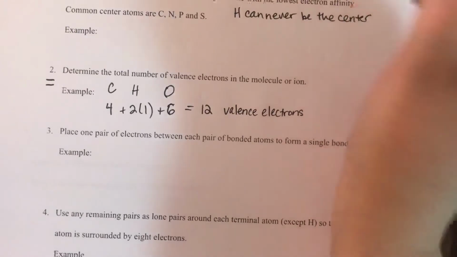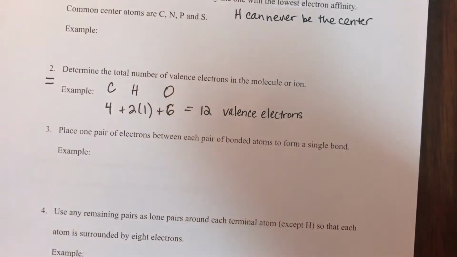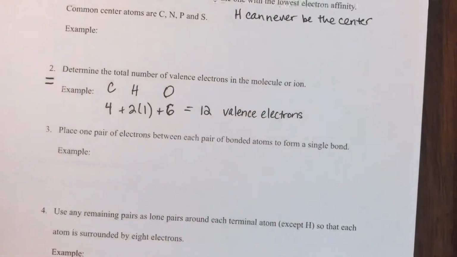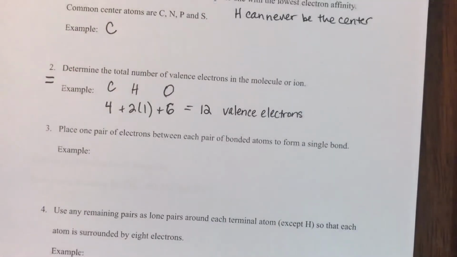Okay, next it is the one with the lowest electron affinity. The lowest electron affinity, so that's lower and lefter on the periodic table. And typically lefter is going to trump lower. I'm sure we could find some molecule where that's an exception, but typically lefter trumps lower. So we look at C and O. C is to the left, so C is going to be my central atom.